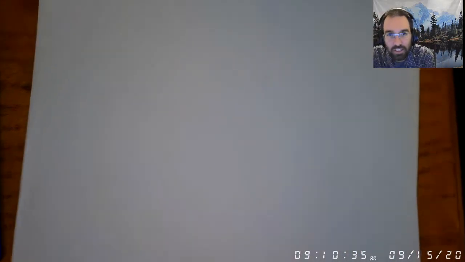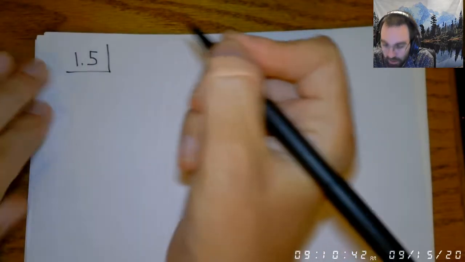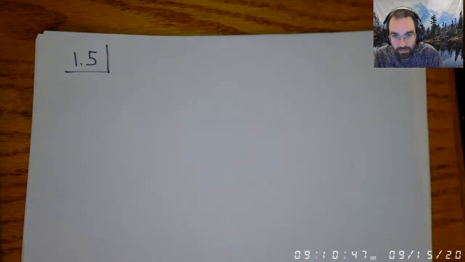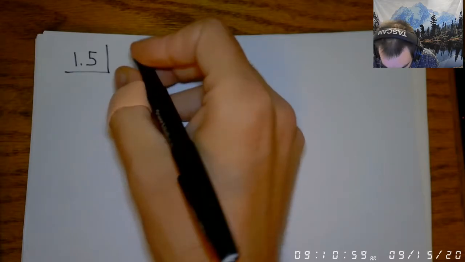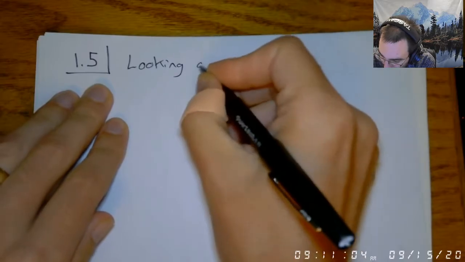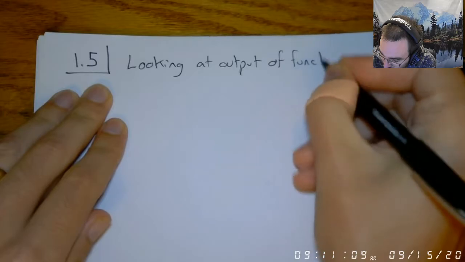So we're doing 1.5 today. So again, we had an extra day, so today's going to be nice, chill, and slow. Which for third period, not all the time is it nice and slow, but we're going to have nice and slow here. So for 1.5, we really focused on domain on our last 1.4 homework, and today we're really going to focus on range. So this is going to be looking at output of functions.